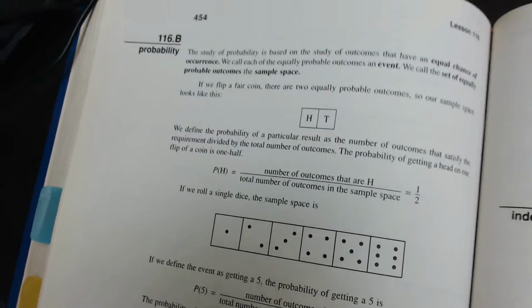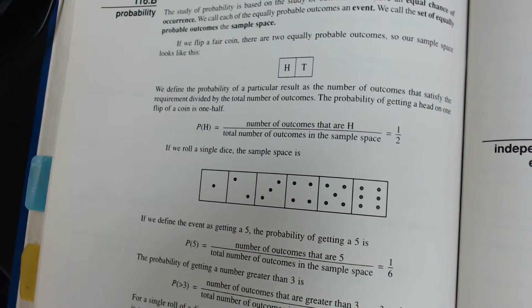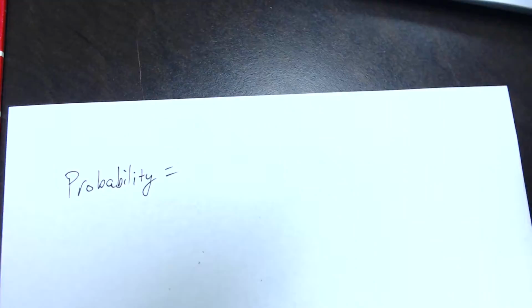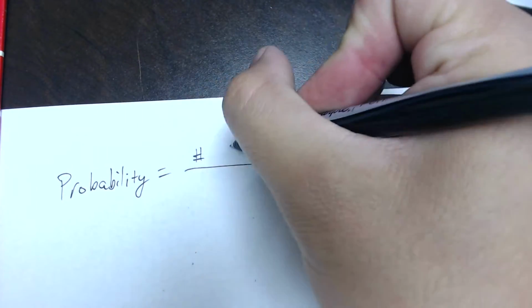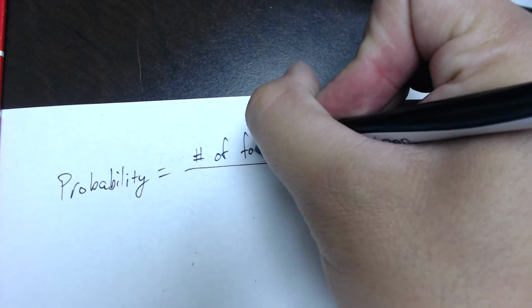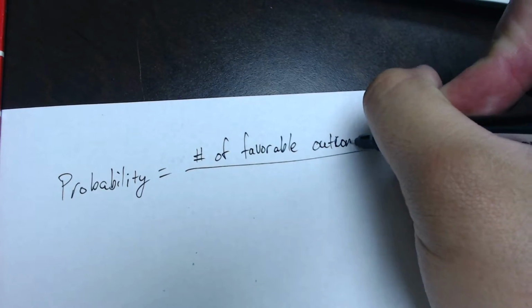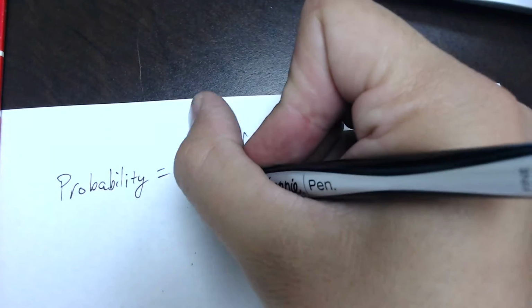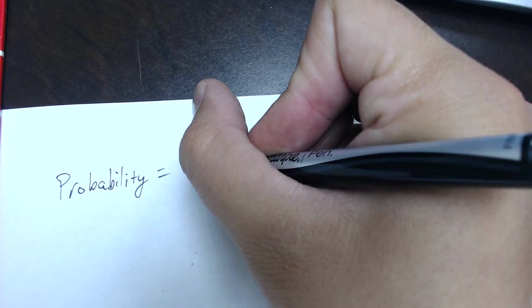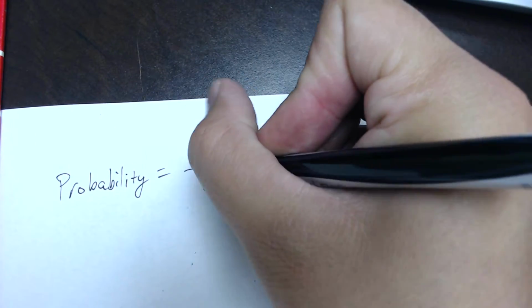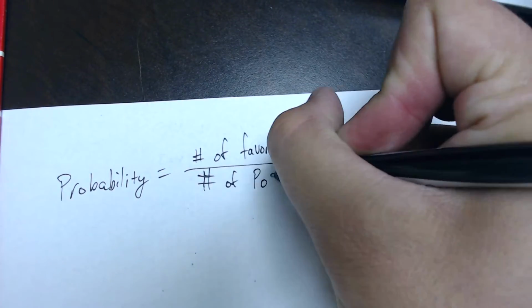Next we're talking about probability. Probability is simply explained as a ratio. And that ratio is the number of favorable outcomes over the number of possible outcomes.